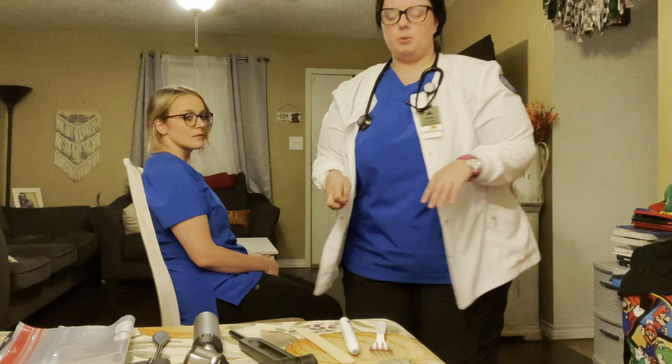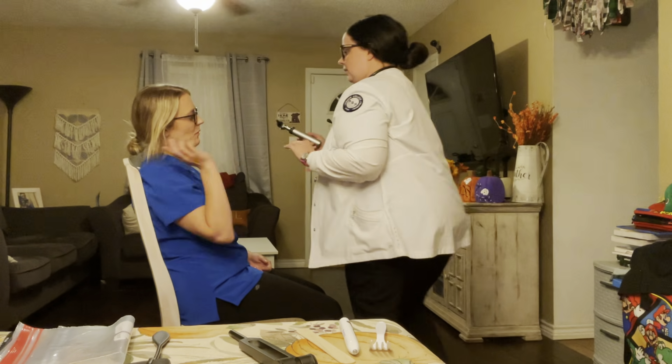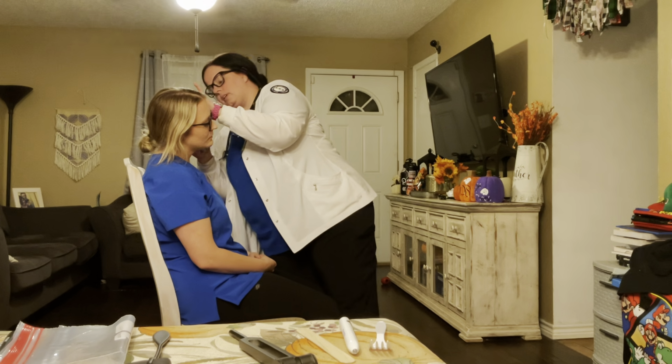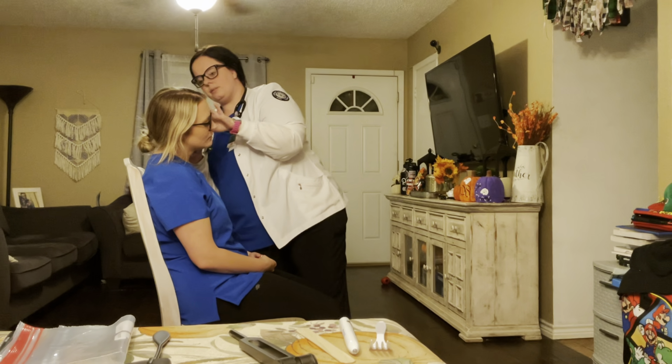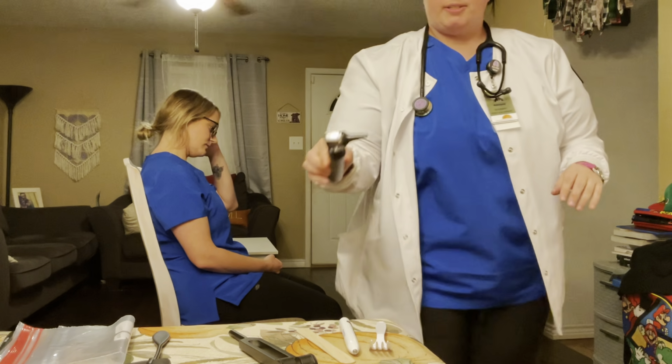Now we'll inspect the auditory canal. I'm going to go ahead and grab my otoscope for this. And when you're inspecting the auditory canal, you're looking for a pearly gray color. Okay, pearly gray is present and no discharge present either.